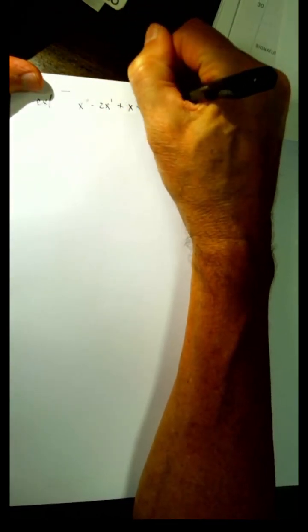All right, I'm going to go through and do some examples, and we're going to focus on examples where we have the second case where we have a repeated root. So first example, suppose I have a differential equation in this form. It's constant coefficient, it's homogeneous, it's linear.